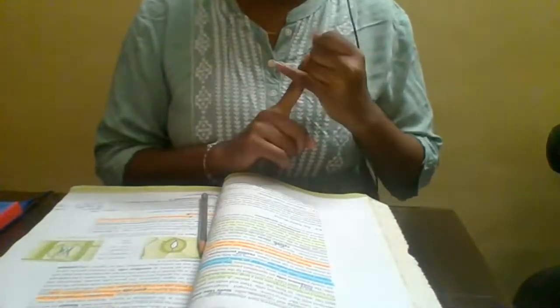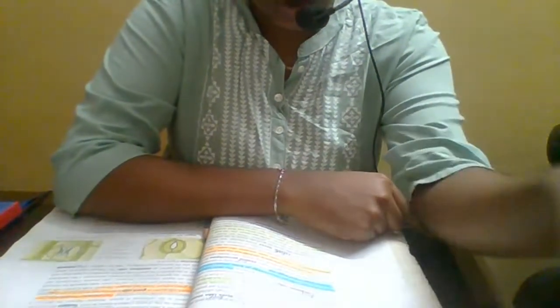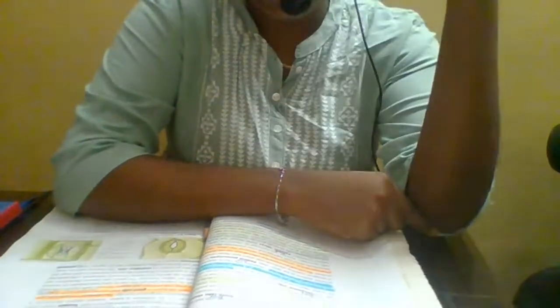Next, we also spoke about the living and non-living components in phloem. In xylem only one was living, others all were non-living. In phloem, only one is non-living, the rest are living. Phloem fibers are non-living, they are dead. Companion cells, sieve tubes, and phloem parenchyma are living. Clear? Any doubt until here? No. Then protophloem and metaphloem we studied.